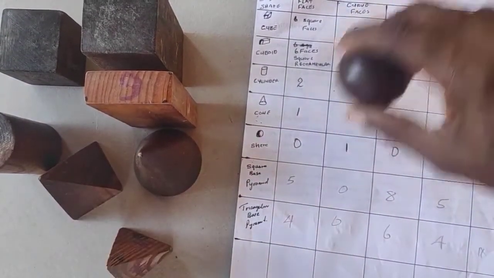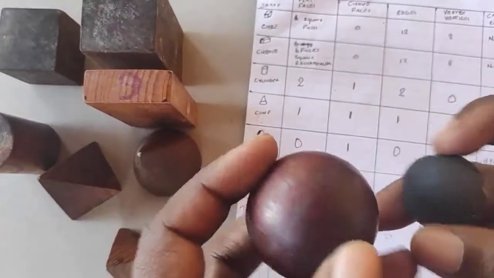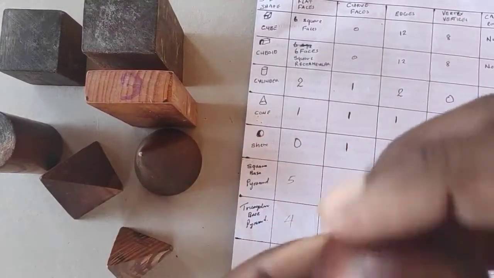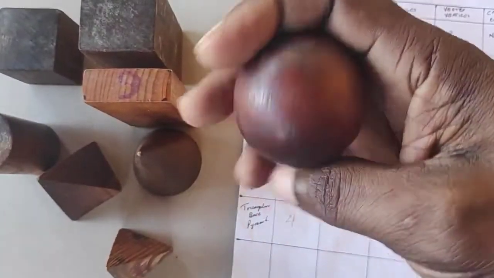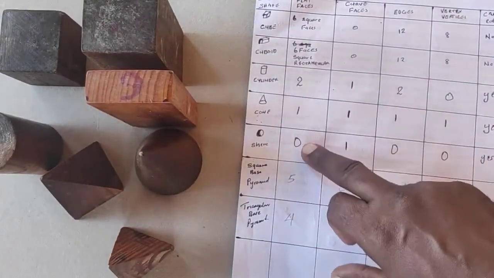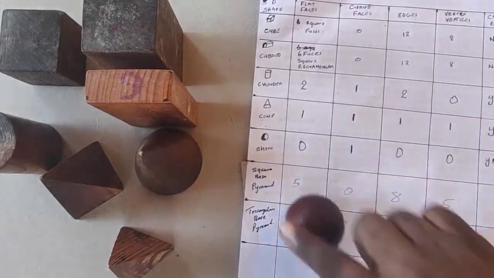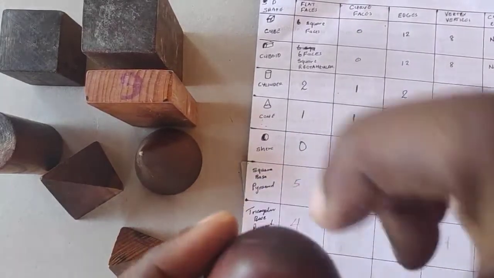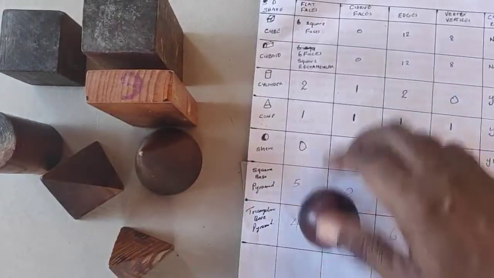Right, and then we also did our sphere. They come in different sizes, as I said. The earth, the moon, basketball, marble, anything that is round like this is a sphere. Has a spherical shape, sphere. Alright, and in the sphere, we said we had no flat faces, one round face, that's why it could roll. No edges, because it's one face, so there's no way that two faces could meet. No edges, no vertex, and yes, it can roll.